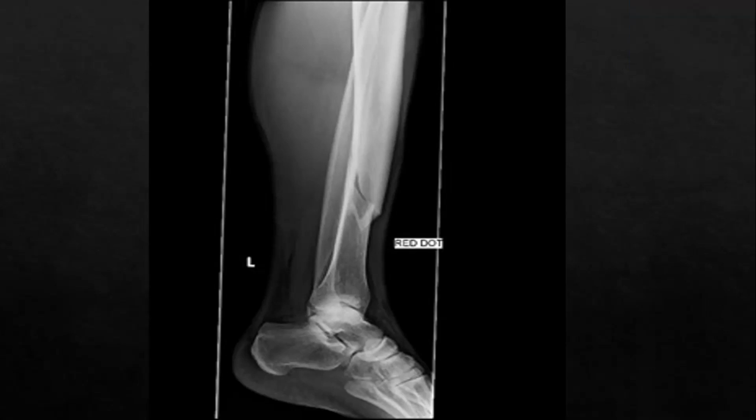Okay, so this is a lateral view of the lower leg. You can see the ankle joint and the foot and the tibia and fibula visualized in this, and the penetration is good.